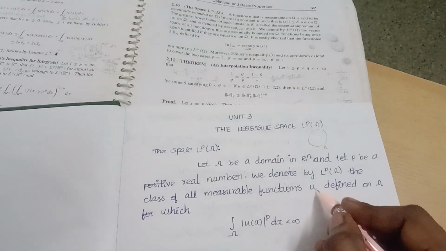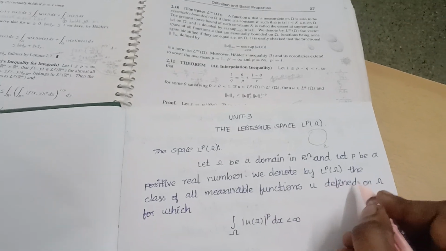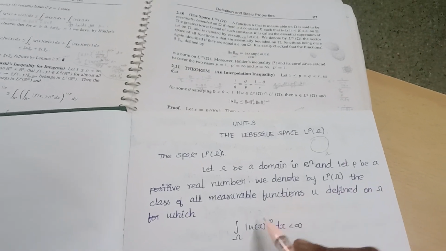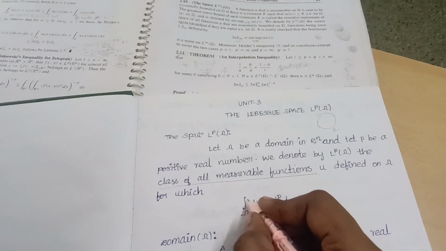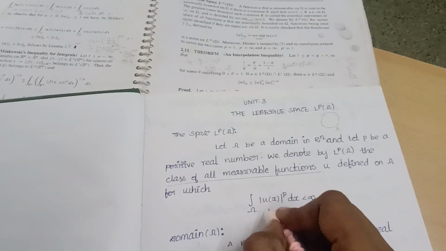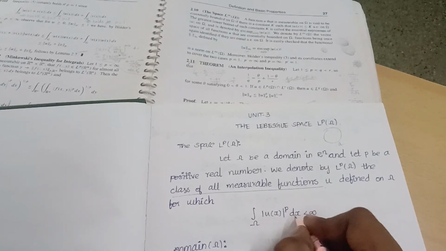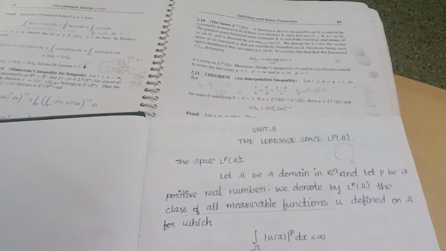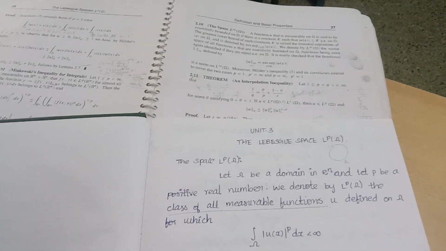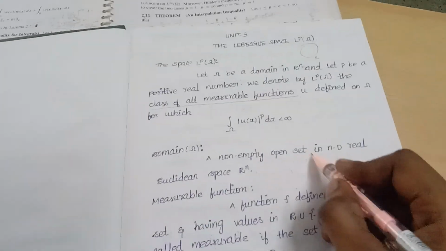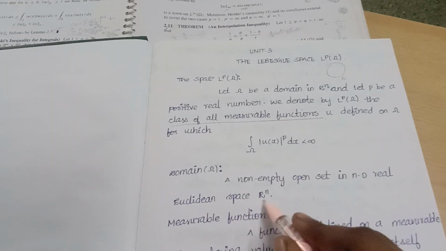It's a class of measurable functions u defined on Omega. It can be represented as the integral over Omega of |u(x)|^p dx less than infinity. So we have to know that the Lebesgue space requires this integral to be a finite value. The domain is a non-empty open set in R^n.